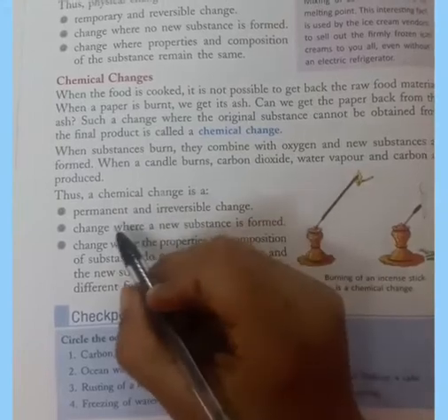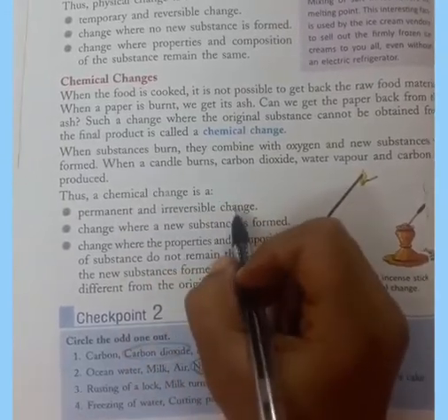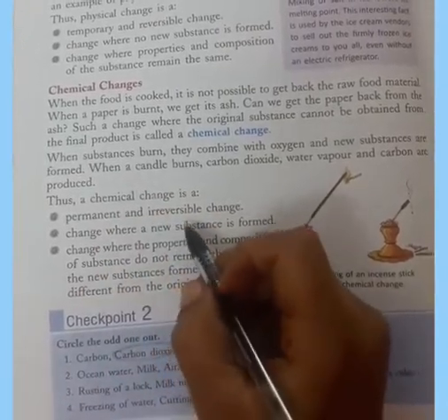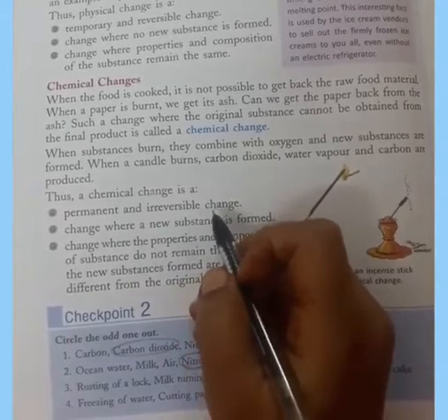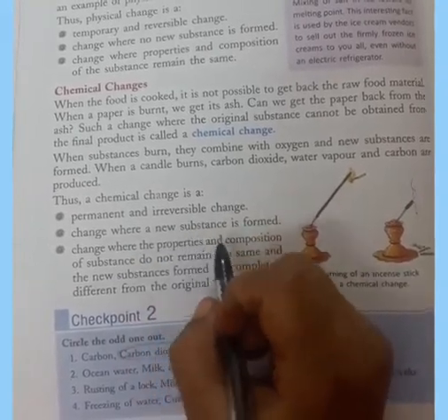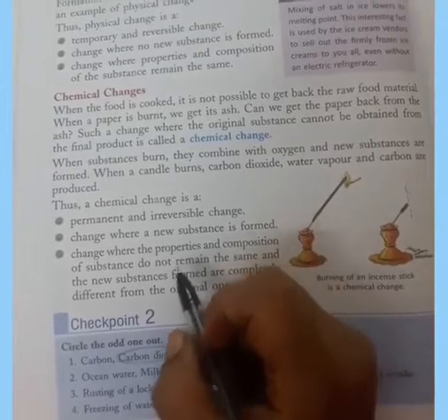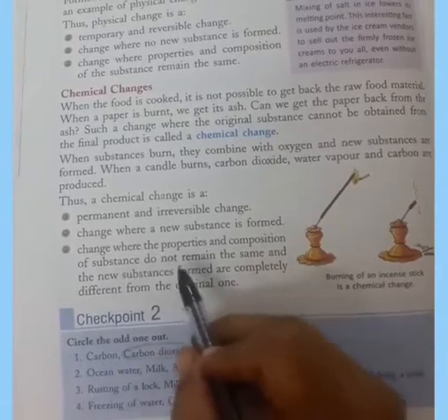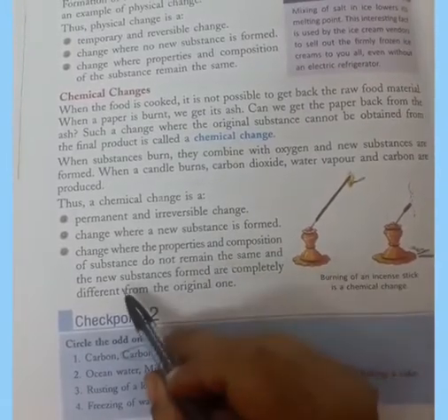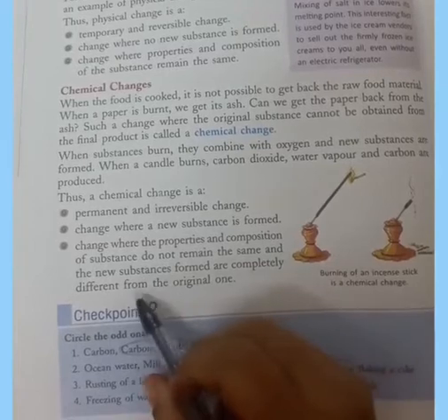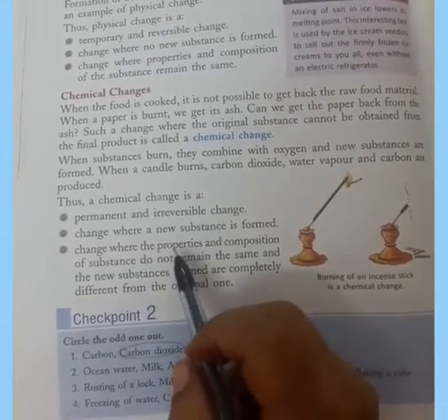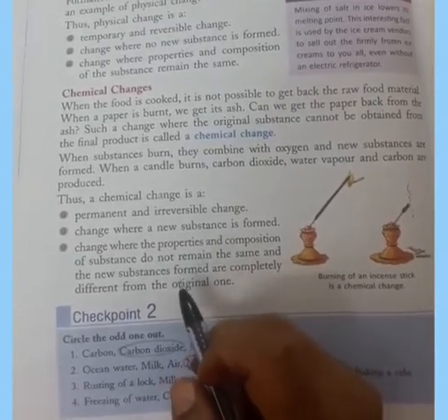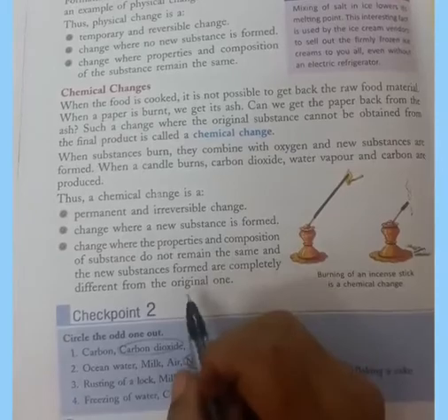Thus, a chemical change is a permanent and irreversible change. When there is chemical change, it is permanent, it is forever and it is irreversible, that it cannot be reversed back again. Change where a new substance is formed. In a chemical change, always a new substance is formed. Change when the properties and composition of substance do not remain the same and the new substance formed are completely different from the original one. In this, properties and composition do not remain same at all and there is a new substance which is completely different from the original one.